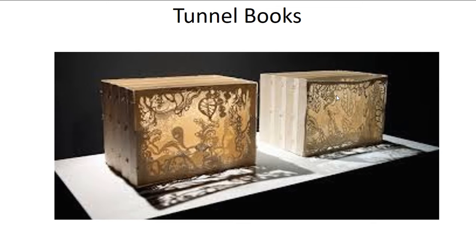So the important thing to recognize with tunnel books is that there is always a frame. You want that front frame to be a part of your design, and then every level back that you go, you will be creating different layers of your foreground, your middle ground, and your background, and you'll be stacking them up to create one completed scene.